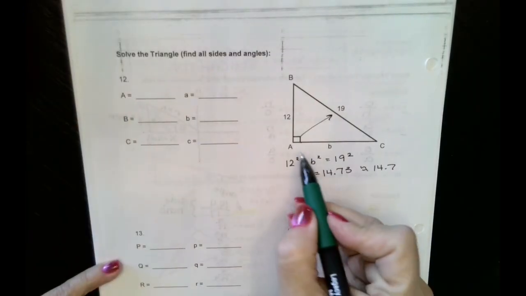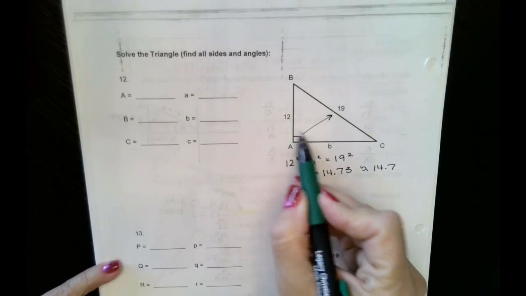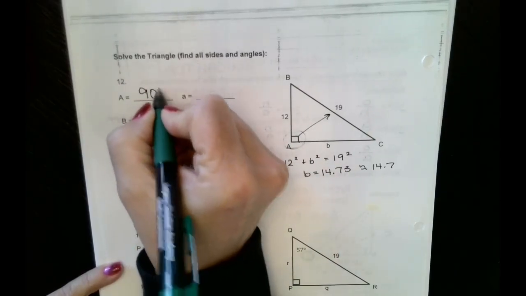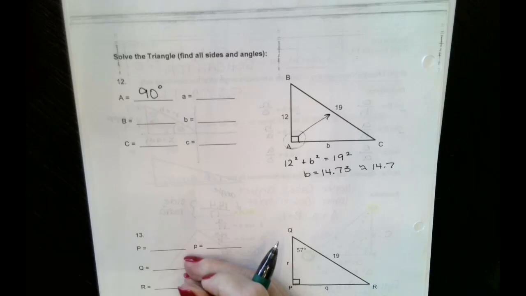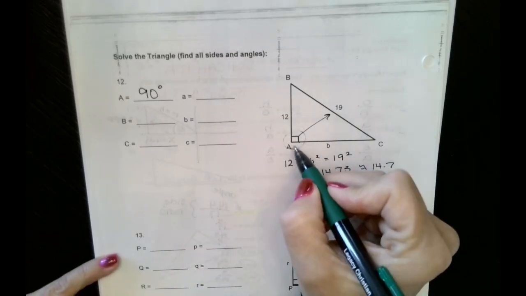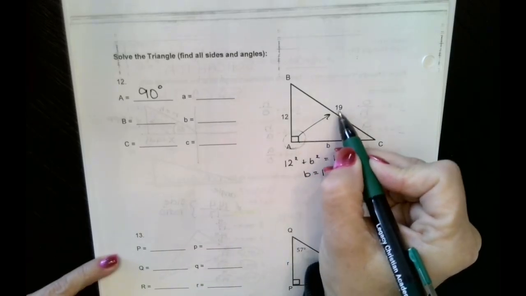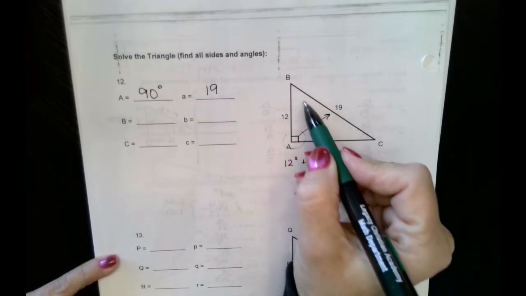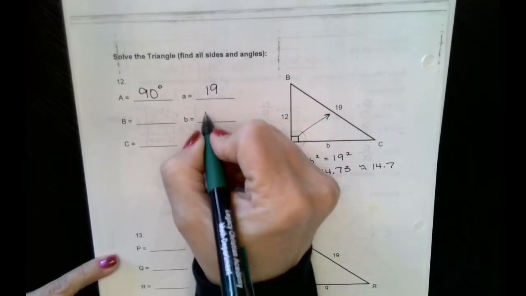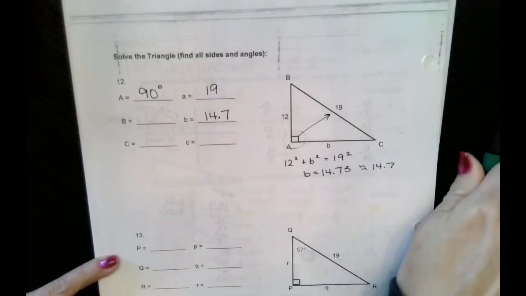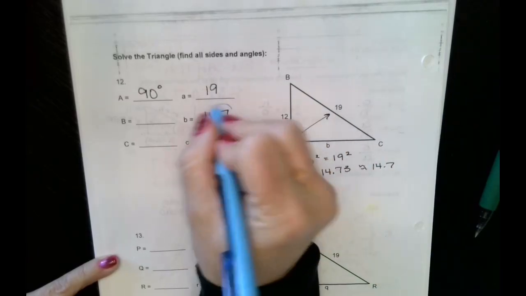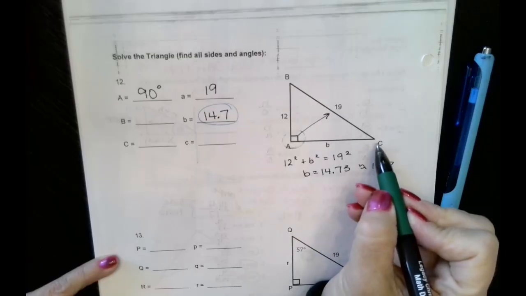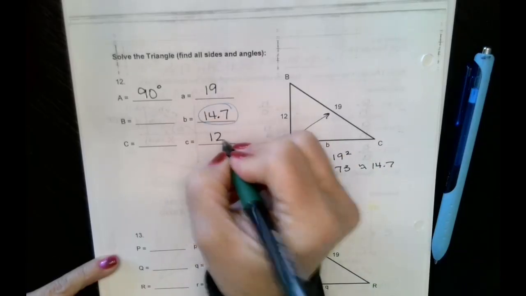First thing I want to do is identify my angles. I know this one because it's given, so A here is 90 degrees. The side opposite is the small a, so that's going to be 19. Big B and little b, this is going to be 14.7, which is one that I just calculated. And then small c is 12.